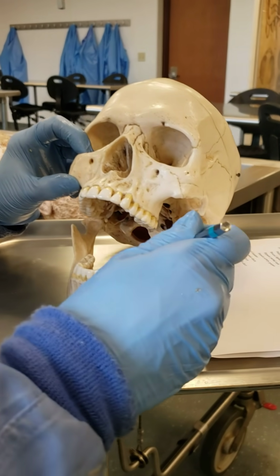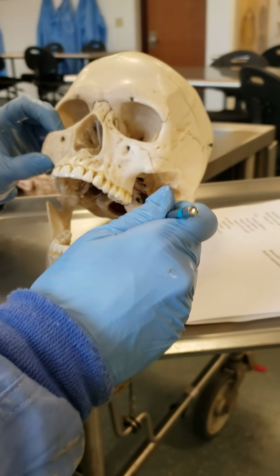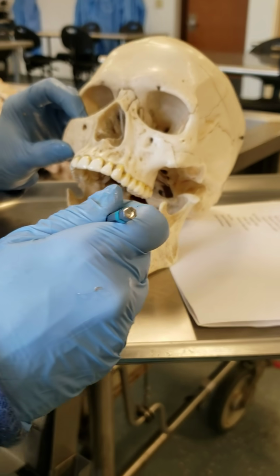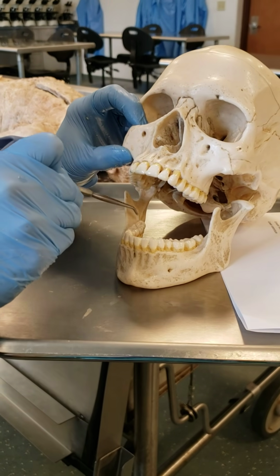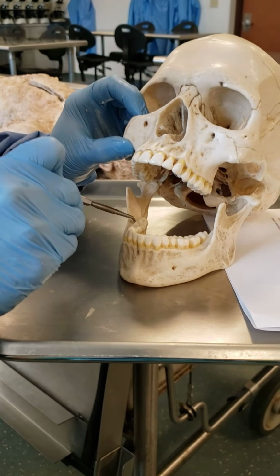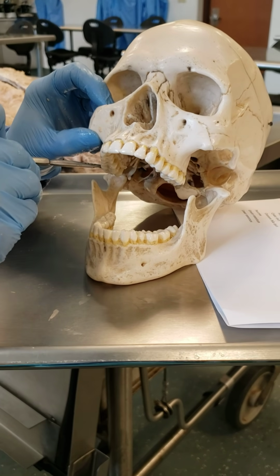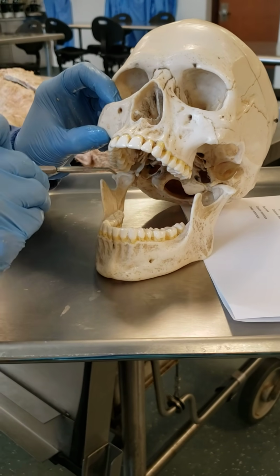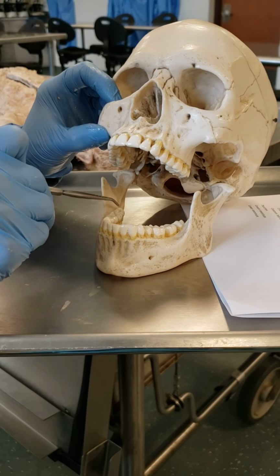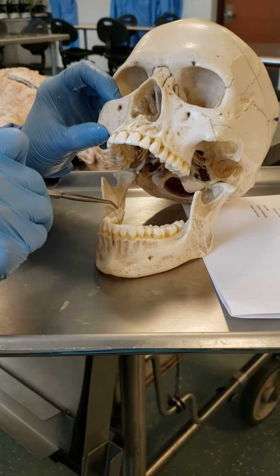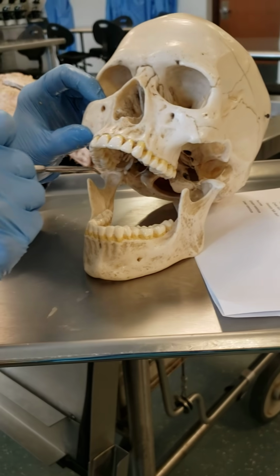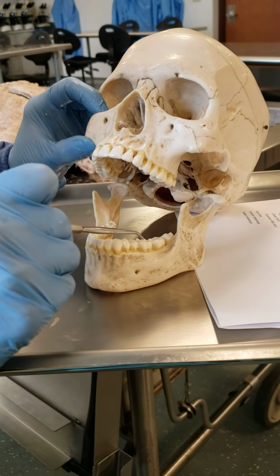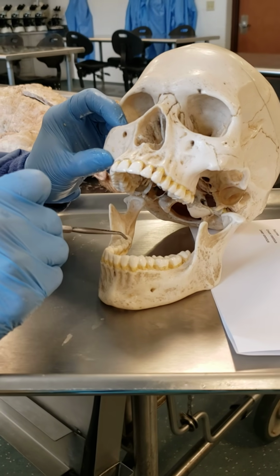Then you drop down and you continue with the numbering. So this would be 17, and then we go all the way around to number 32. So again, we start on the right side and we end on the right side. We start with the upper jaw and we end with the lower jaw or mandible. So that is the numbering system: 1 through 16, drop down, 17 through 32.